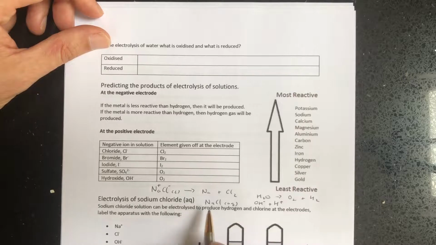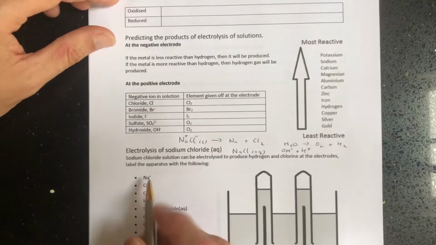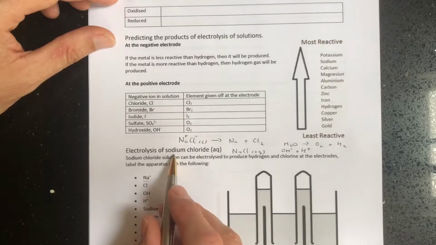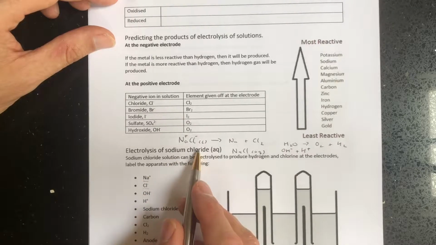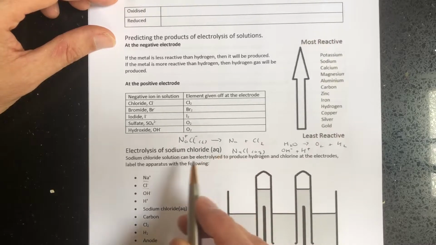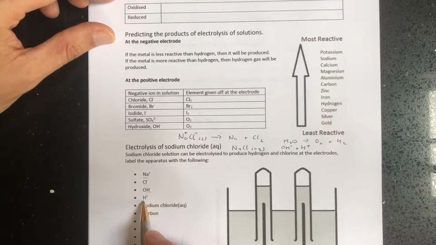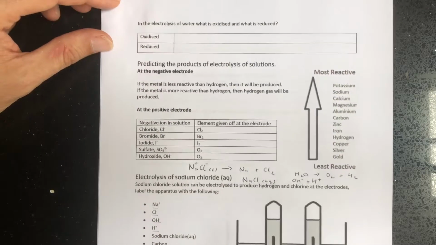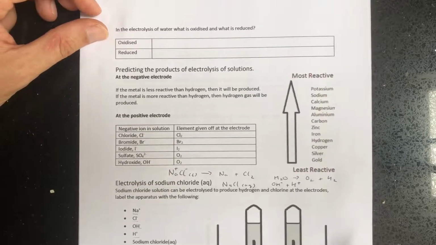So in the electrolysis of sodium chloride aqueous, what we have present are sodium ions from the sodium, chloride ions from the chloride. Now the aq means aqueous, aqua if you like, water. So we also have hydroxide ions and hydrogen ions. We have 4 ions present. And that's why the electrolysis of solutions is more complicated.